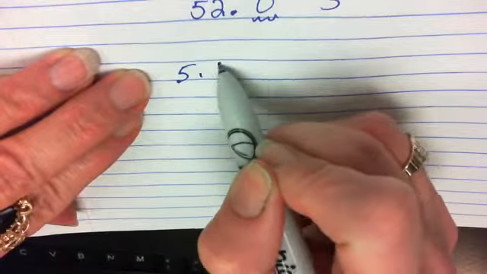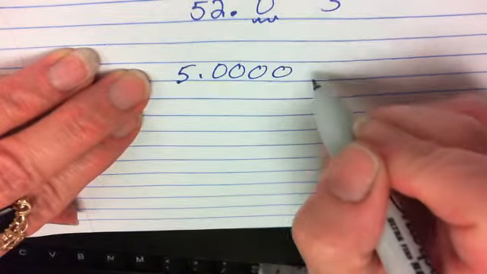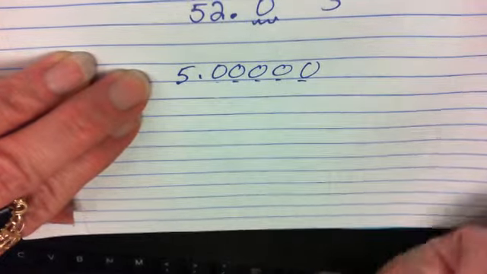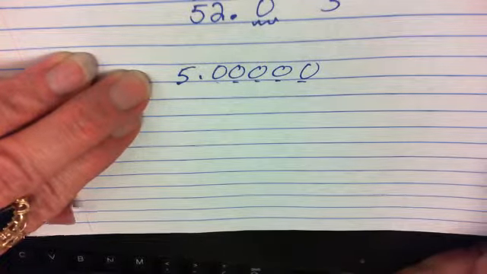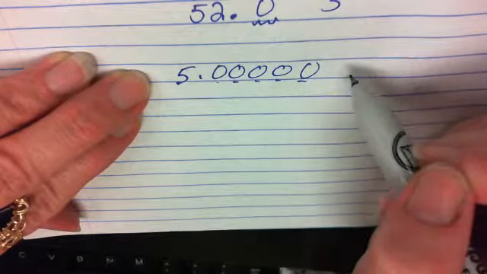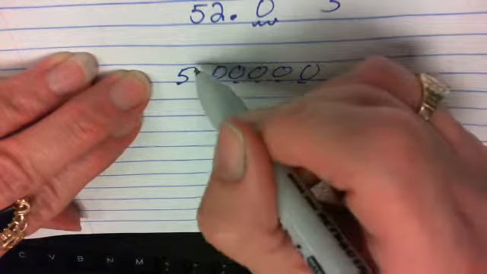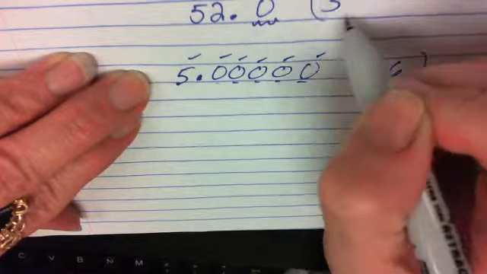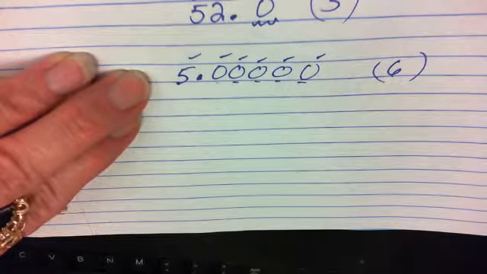Let's take a look at 5.00000. Notice that these are final zeros after your decimal place. We have 1, 2, 3, 4, 5, 6. We got 6 significant figures there.